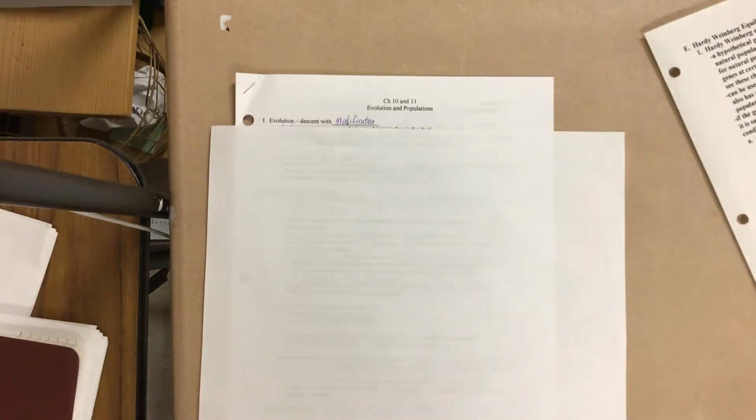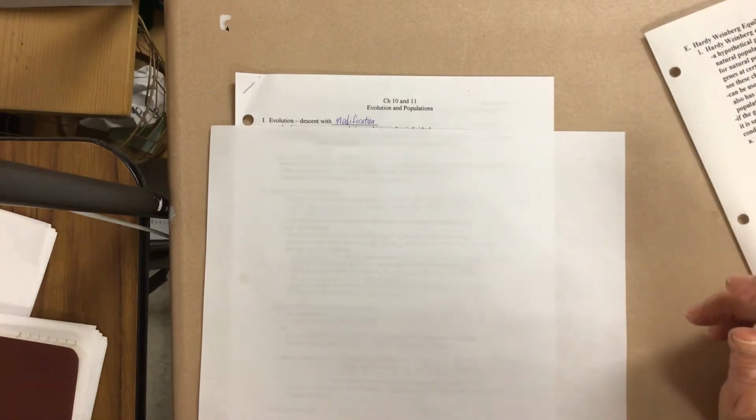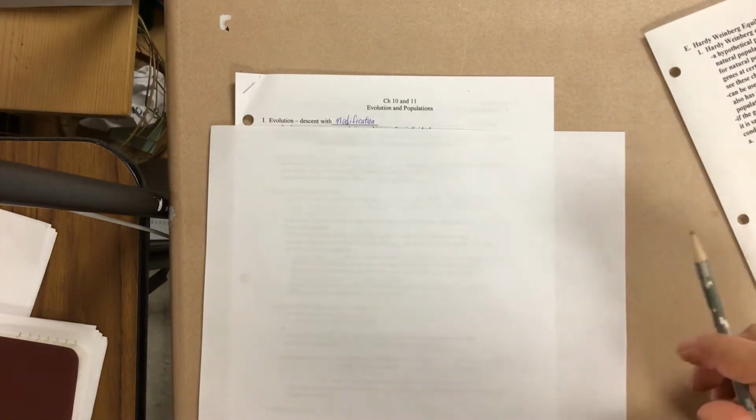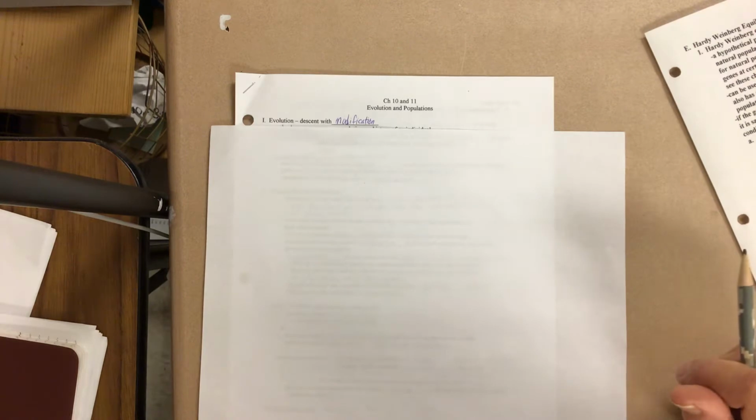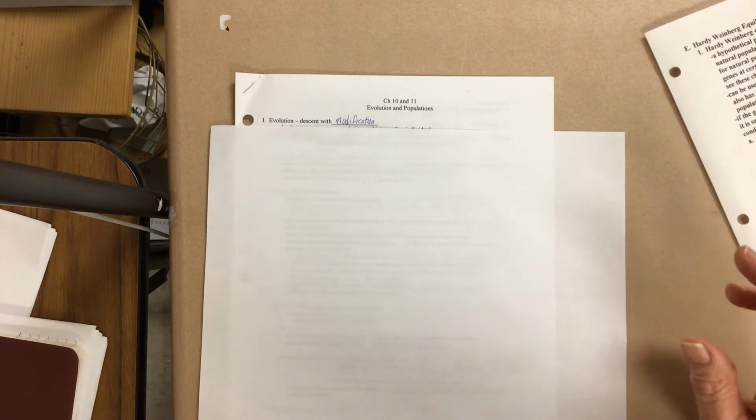Okay, in honors biology, we're going to be covering chapters 10 and 11, evolution of populations together. This is a topic that you might want to make sure you go back and read chapters 10 and 11 in your book. It's not my forte, and so you'll get a better picture by reading the book.